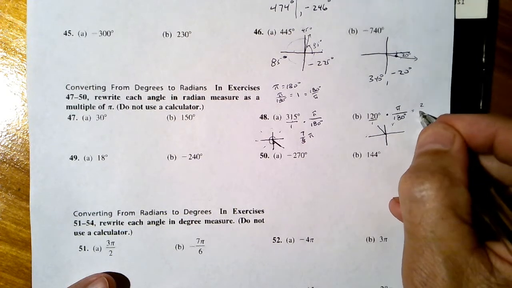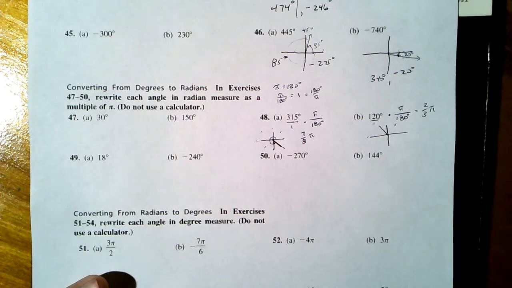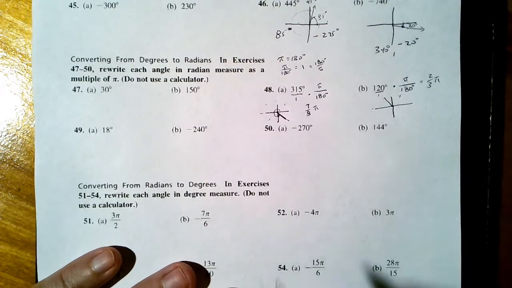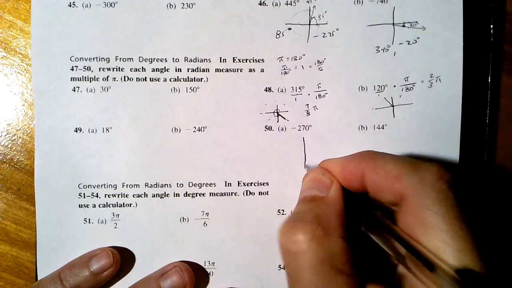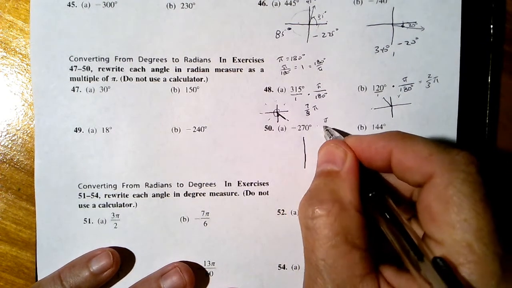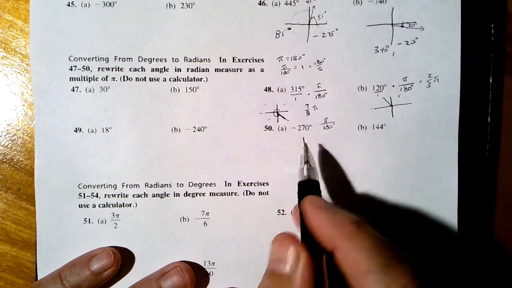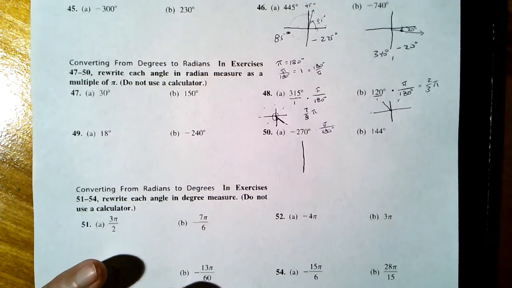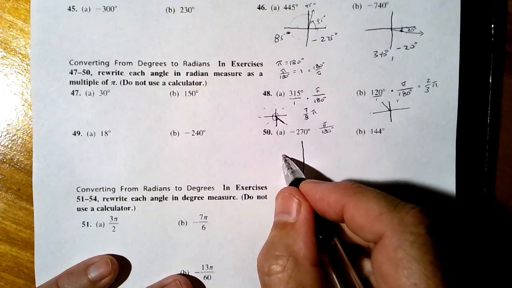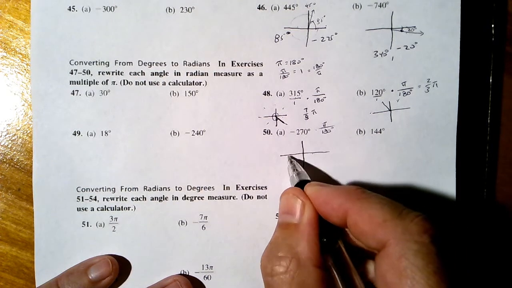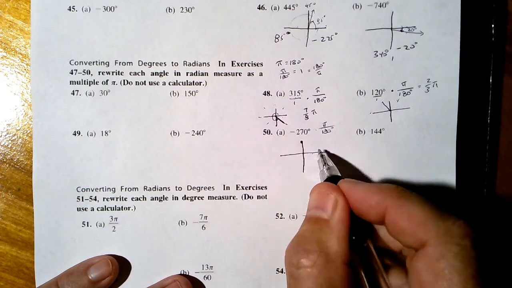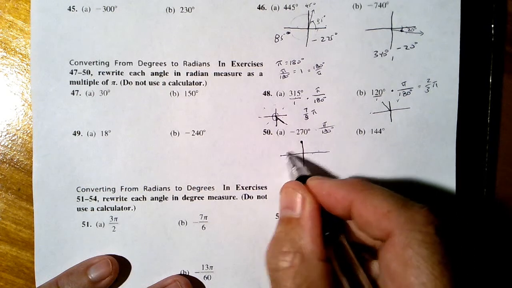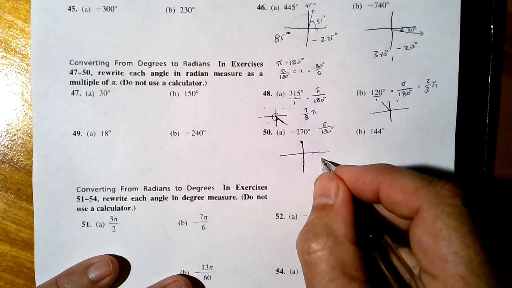This is going to reduce to 2/3 pi. Negative 270, again, we could multiply by pi on 180 degrees, and those reduce nicely by 90. Or if you want to sketch it, negative 90, negative 180, negative 270, that's 1/2, 2/2, 3/2 pi, but backwards.